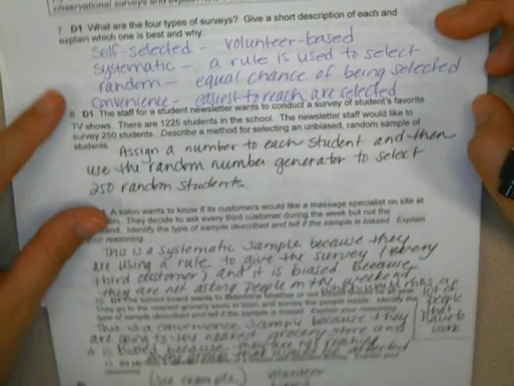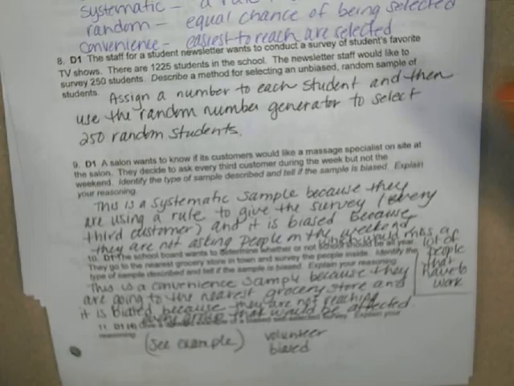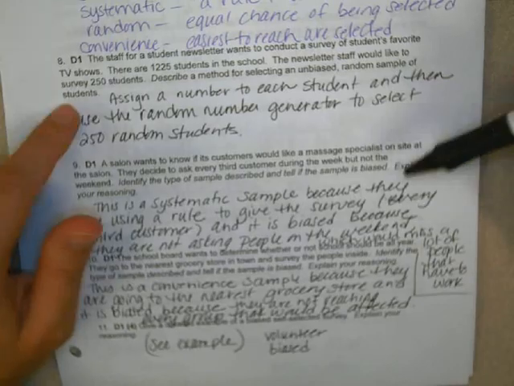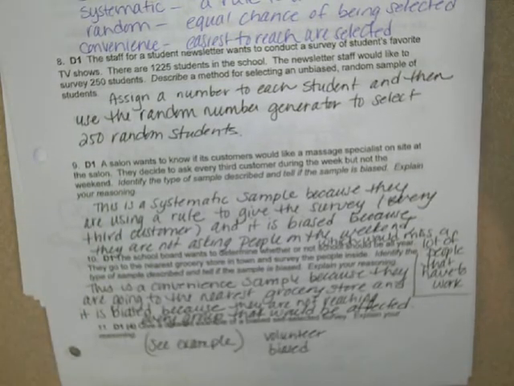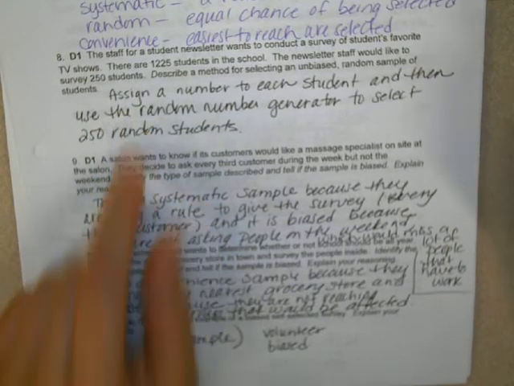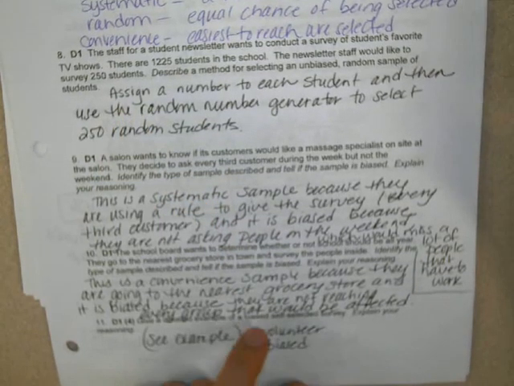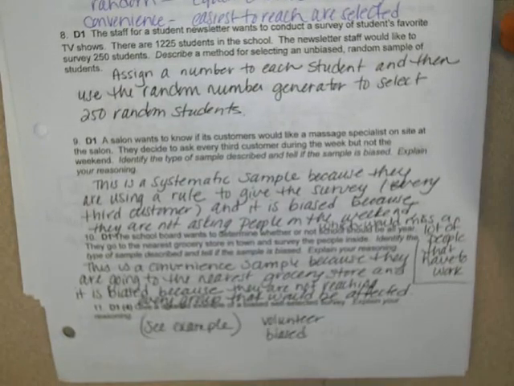Then for D1 here, to describe a method of selecting an unbiased random sample. This is one I came up with. Yours might be fine too, as long as it's a way to randomly pick. So I said assign a number to each student and then use the random number generator to select 250 random students.